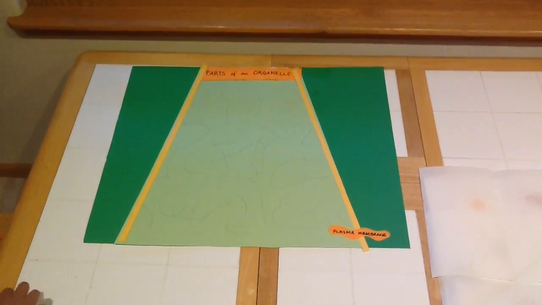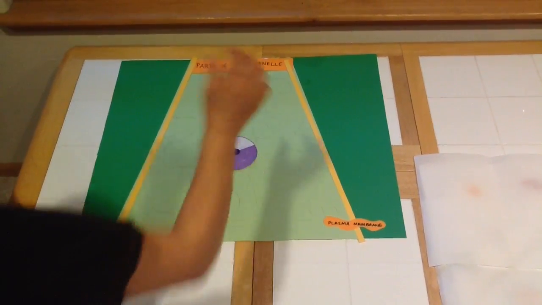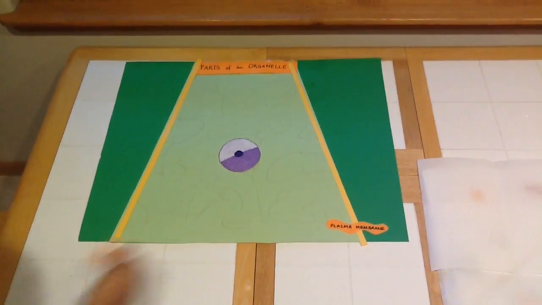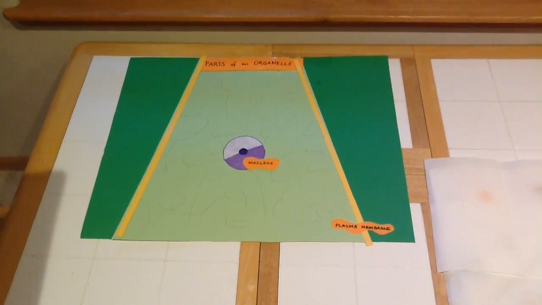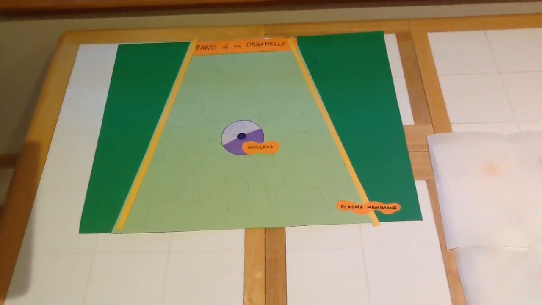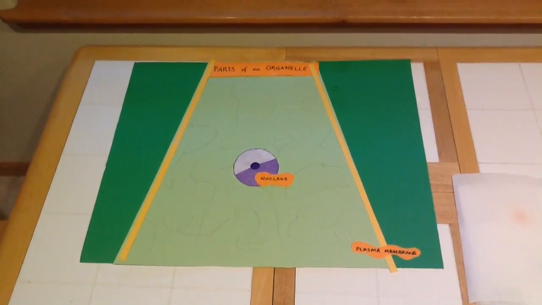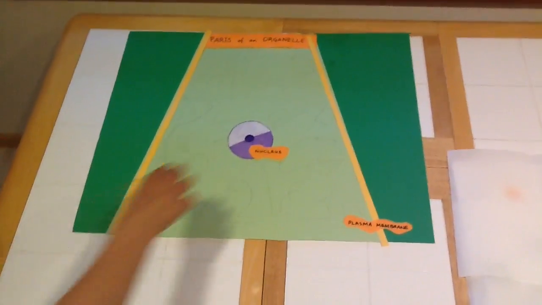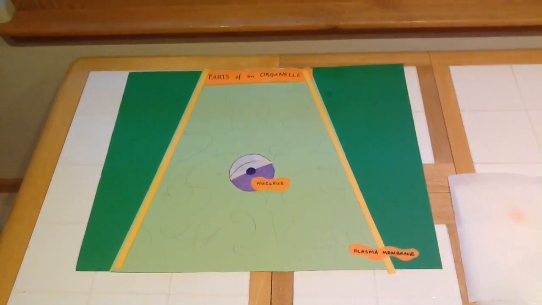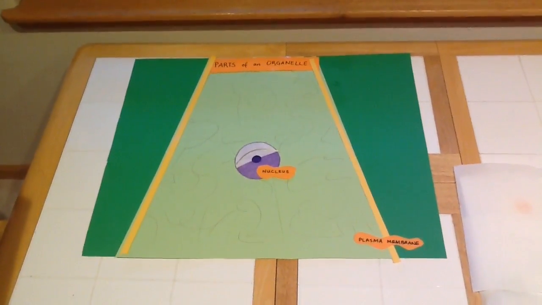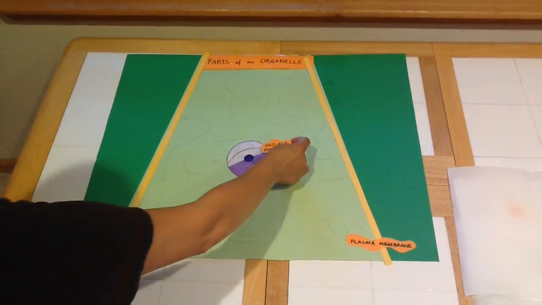Okay? Now, every cell has a nucleus. This is the nucleus of the cell. Okay? The nucleus is important, but you could think of it as a control center. It's the center of almost every cell, and it contains DNA. Every nucleus is going to have this nuclear envelope, is what it's called. It's surrounded by a bilayer membrane, and this is the nuclear barrier, or the nuclear envelope, excuse me.